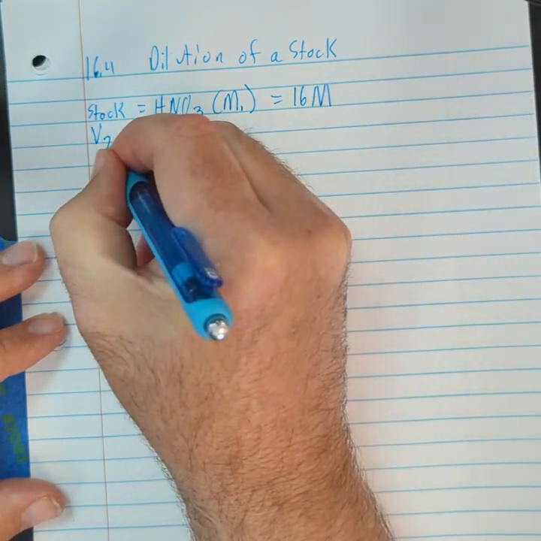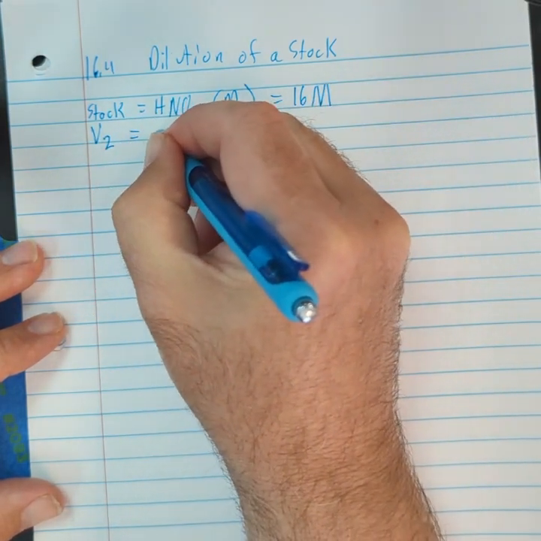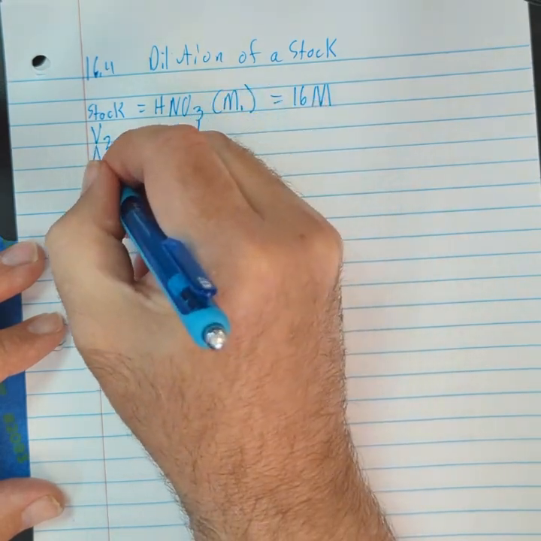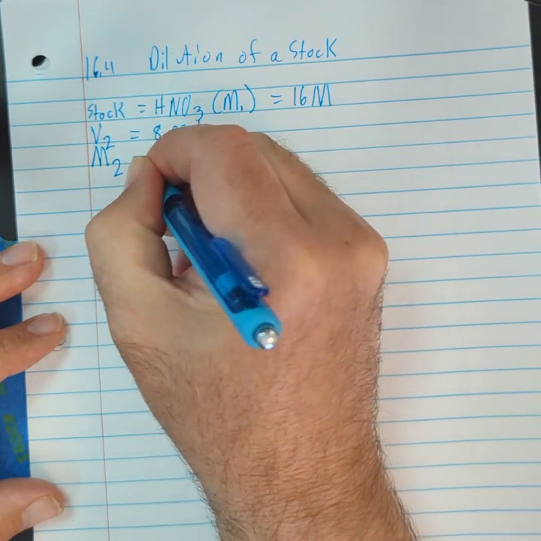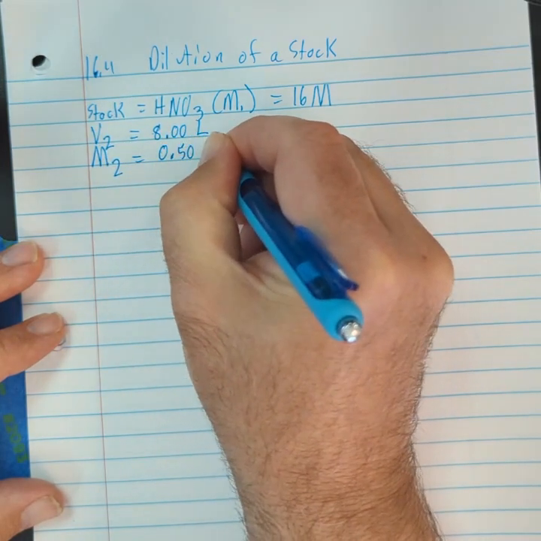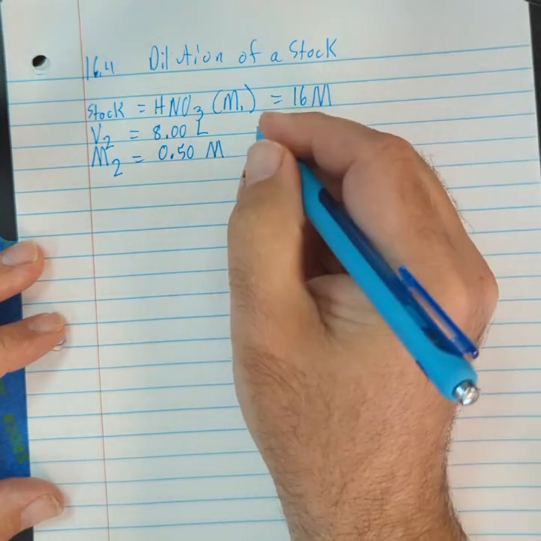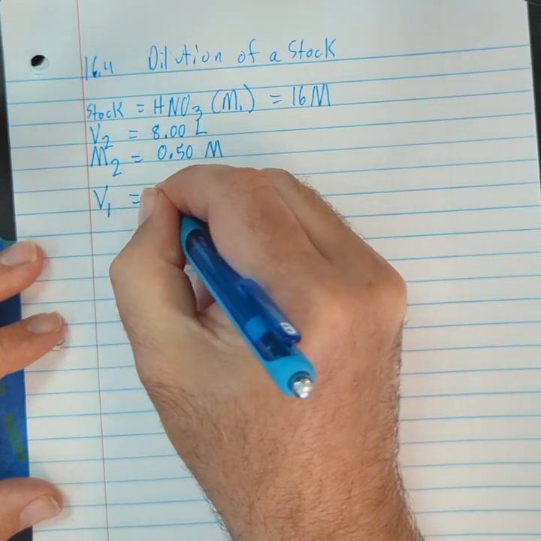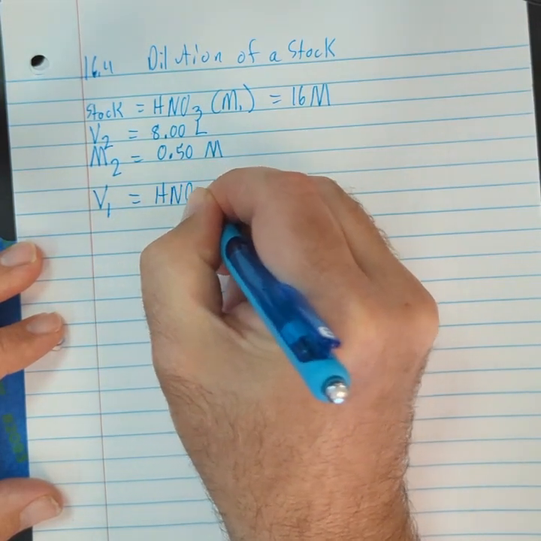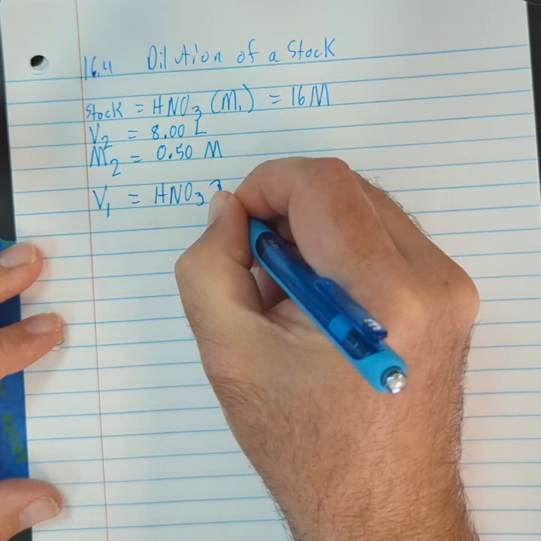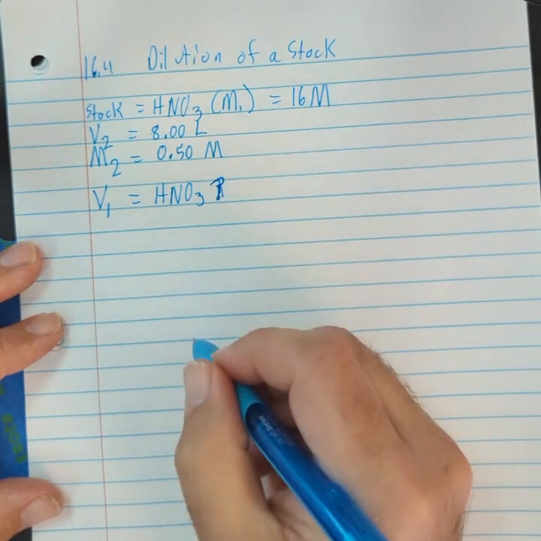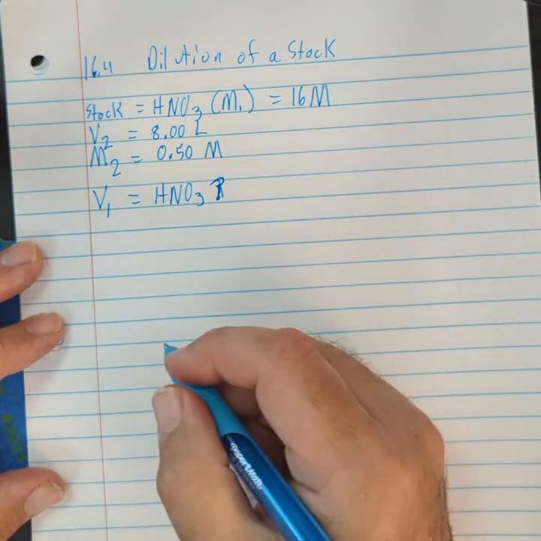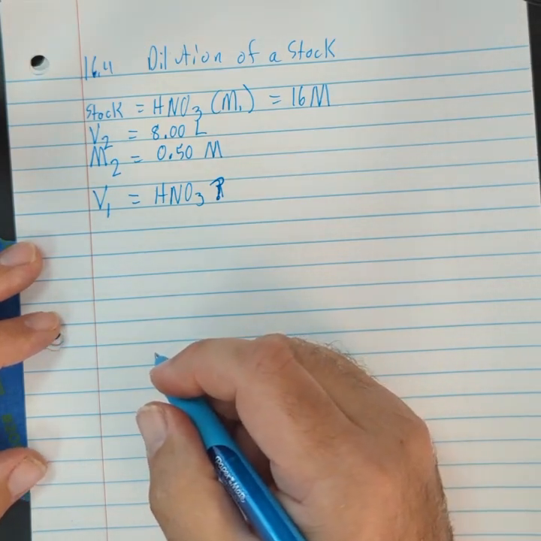We know that the volume that we need is 8 liters, and the molarity that we want to have is 0.50 molar. Our unknown is the original volume, or the volume 1 of HNO3. That is what we need. That's supposed to be a question mark. All right, so the unknown for the equation is V1, the necessary volume of the concentrated solution.